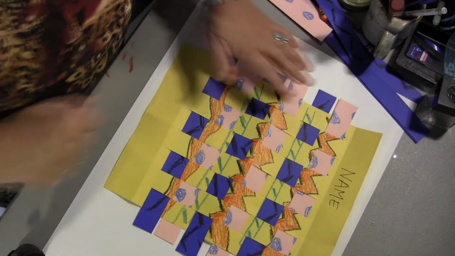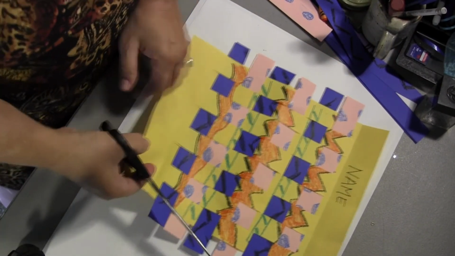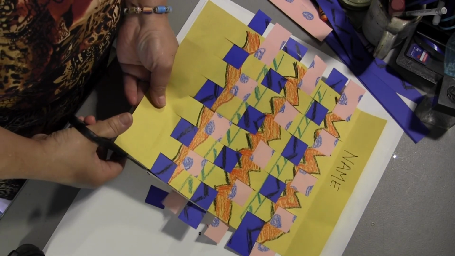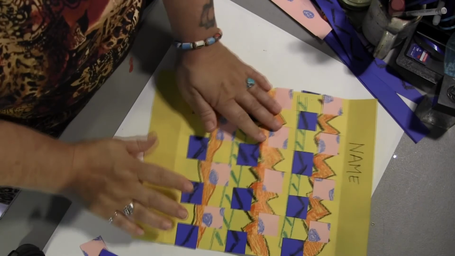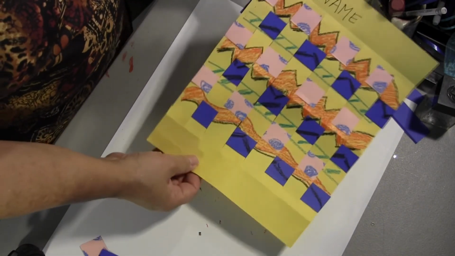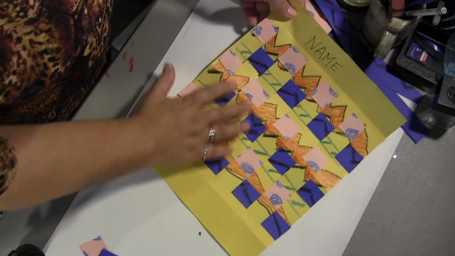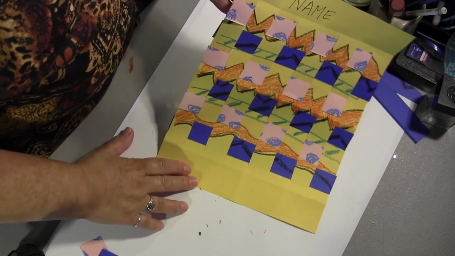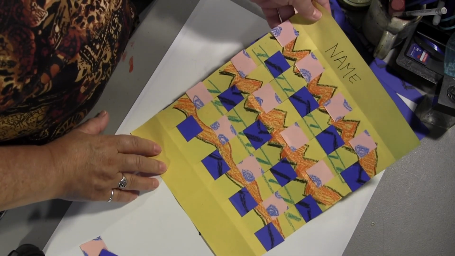And once I've finished, I can go ahead and trim the ends. And there we have a beautiful Kente fabric pattern created in a weave. So have fun doing this, you guys. All right, have fun. Take your time and go slow so that it looks very nice and neat.